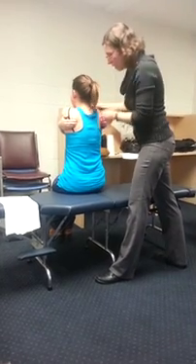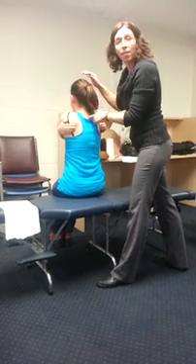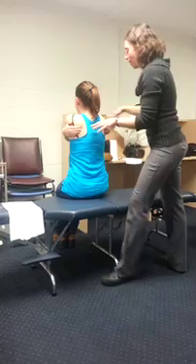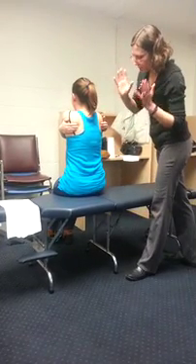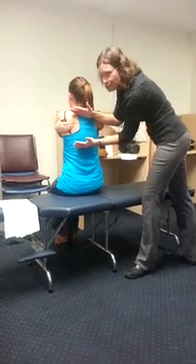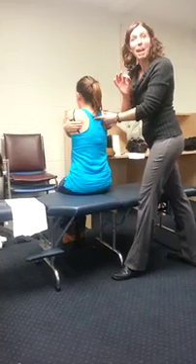Okay, so here's the reminder. Now, of course, we are working from T1 all the way down because we showed you that with the lumbar spine too. But for the purposes of this assessment, I'm going to be focusing my attention from T3 to about T10. Okay. You put your finger in the interspinous space.